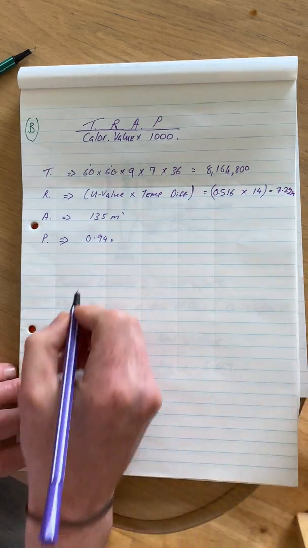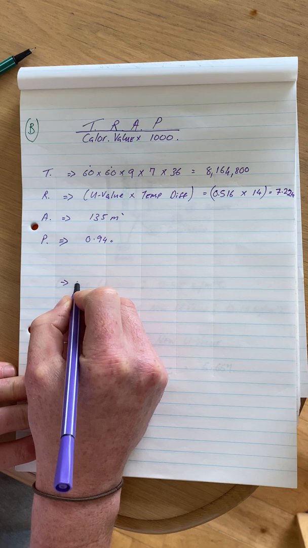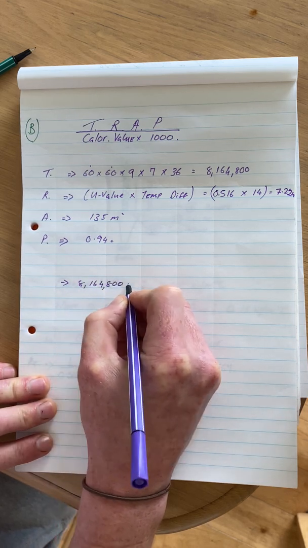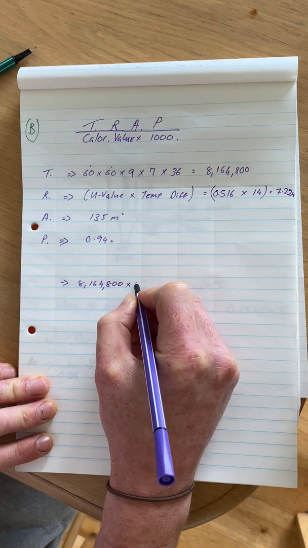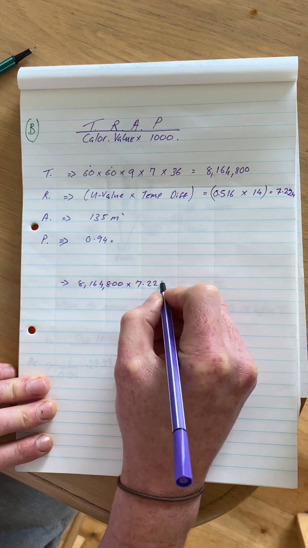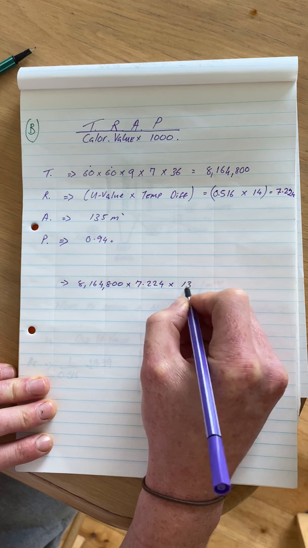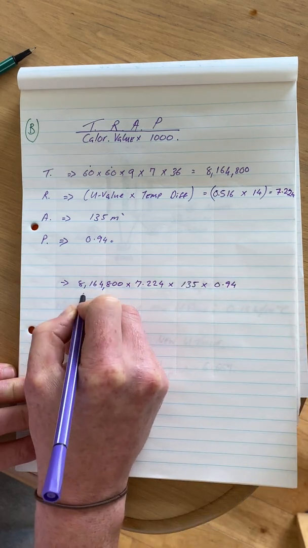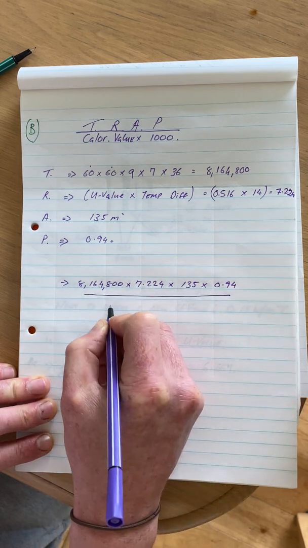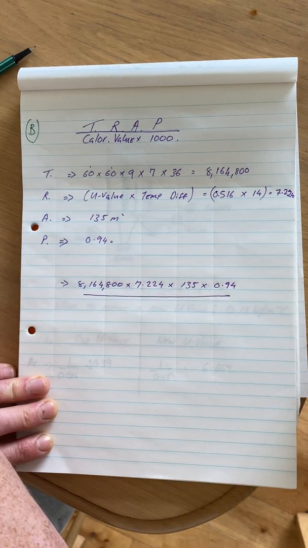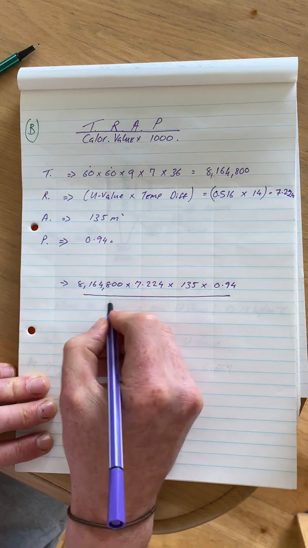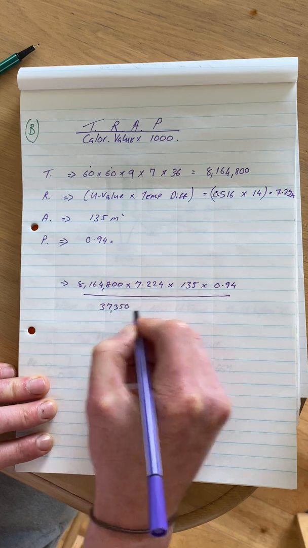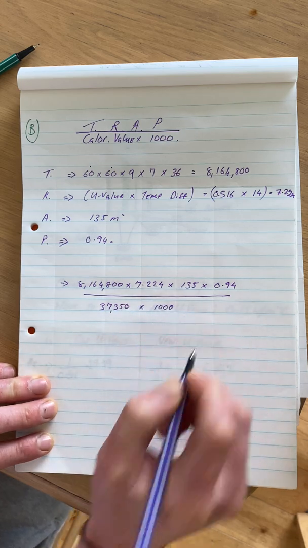Okay, 7.224. So now I'm going to multiply them all out on top. 8,164,800 multiplied by 7.224 multiplied by 135 multiplied by 0.94, and that is all divided by the calorific value, which is given in the question again, which is usually in around 37,350, and it's going to be multiplied by 1,000 kilojoules.